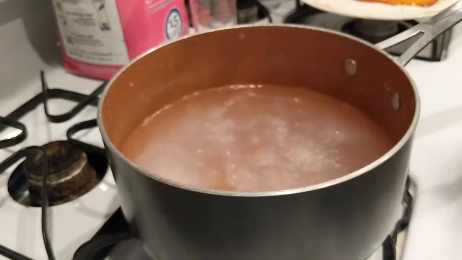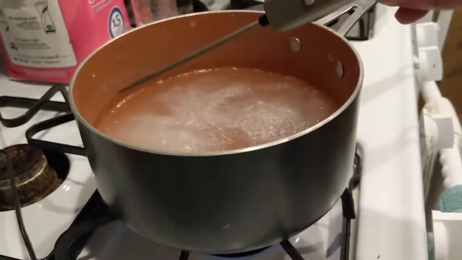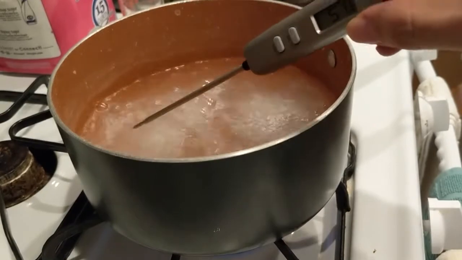All right, that looks like a heavy boil. So I'm going to shift it this way so you can get a better look at the thermometer reading.